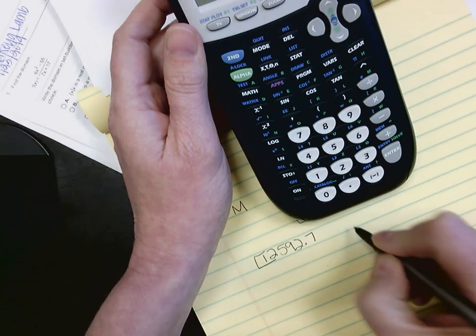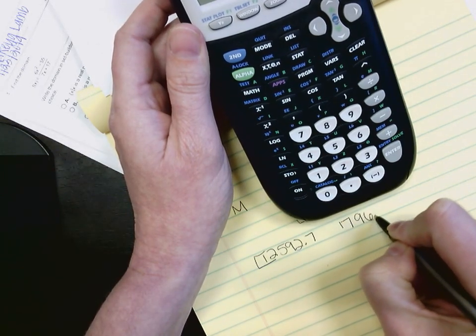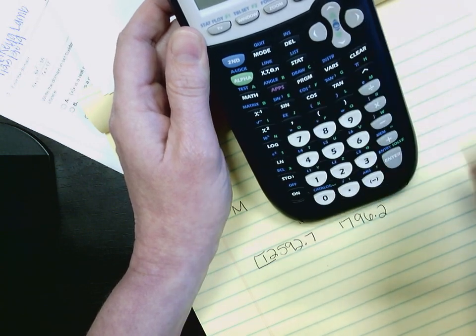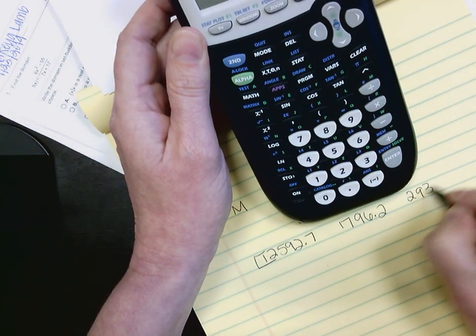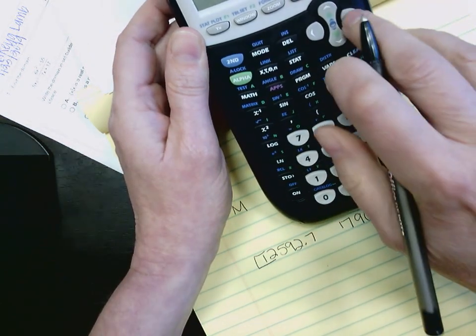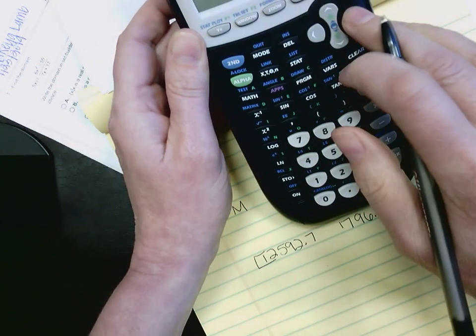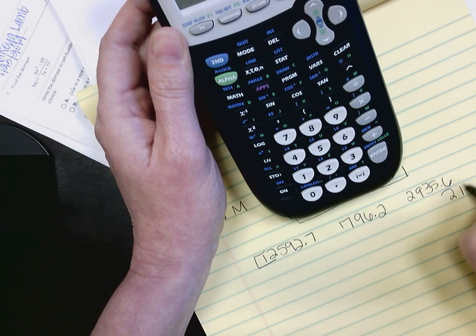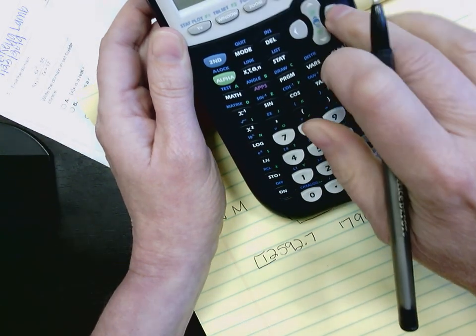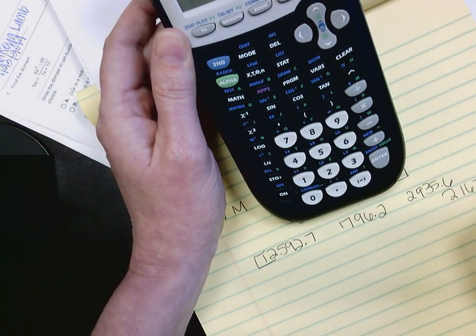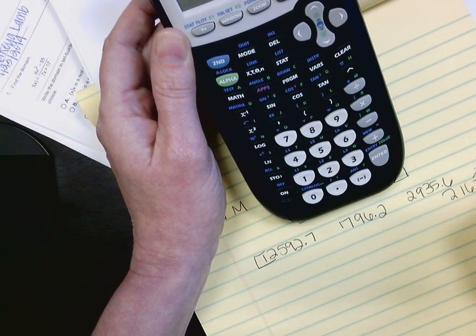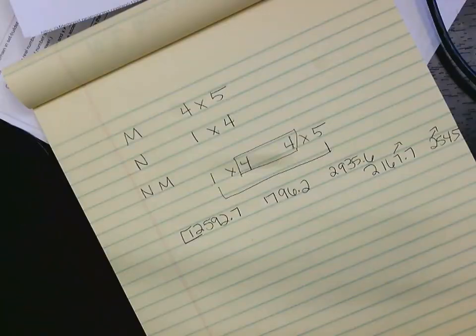12,592.7, 1,796.2, 2,935.6, and 2,000. Oh, I'm going to run out of room. 2,167.7, and then the last one is 2,545. Okay, so these are actually up here.